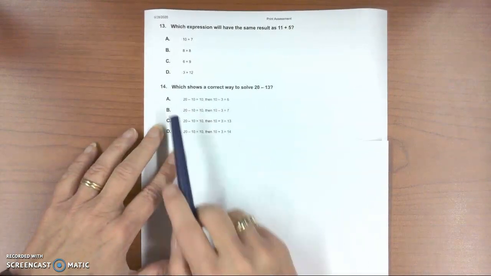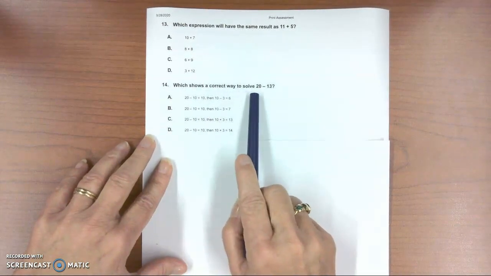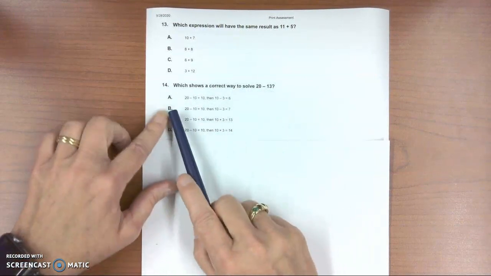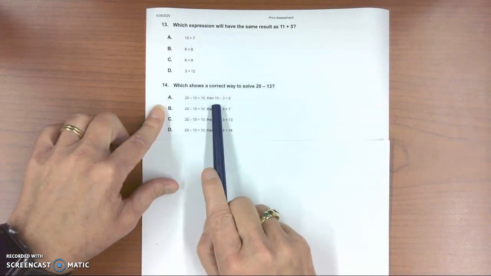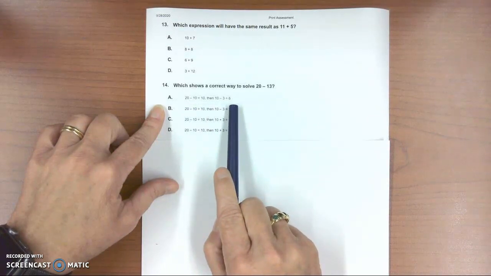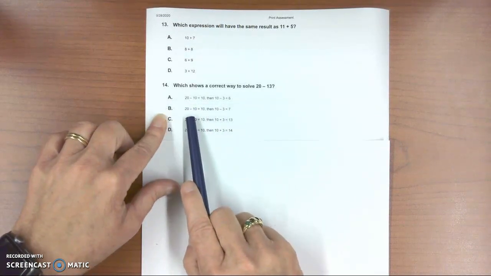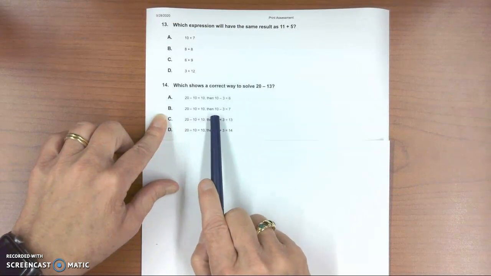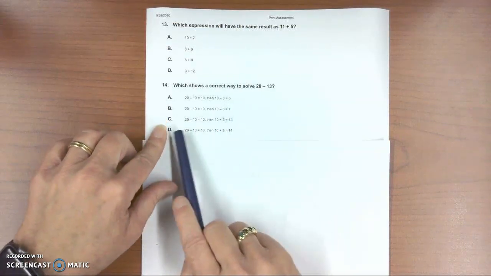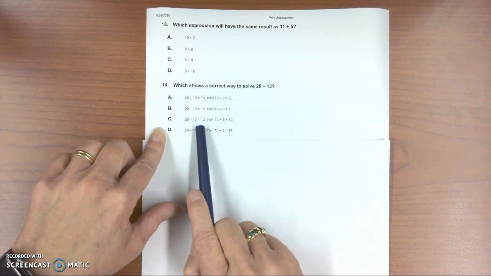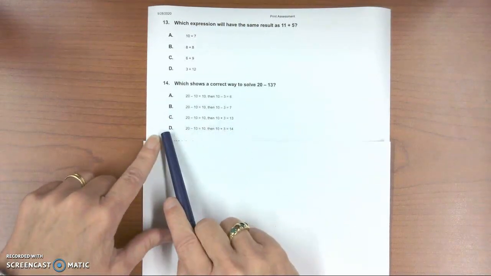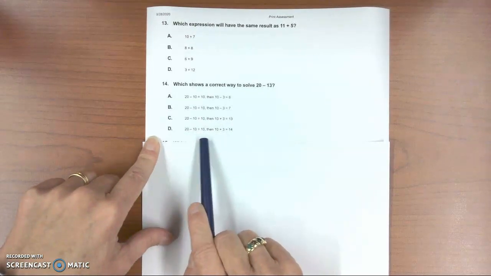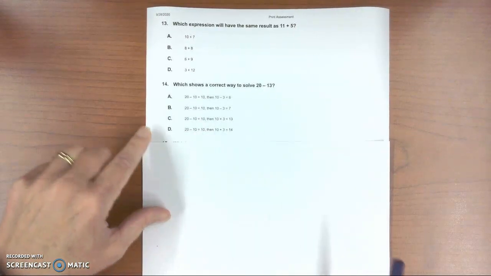Number 14. Which shows the correct way to solve 20 minus 13? A, 20 minus 10 equals 10. Then 10 minus 3 equals 6. B, 20 minus 10 equals 10. Then 10 minus 3 equals 7. C, 20 minus 10 equals 10. Then 10 plus 3 equals 13. D, 20 minus 10 equals 10. Then 10 plus 3 equals 14.